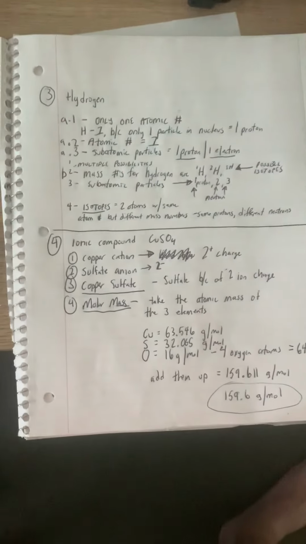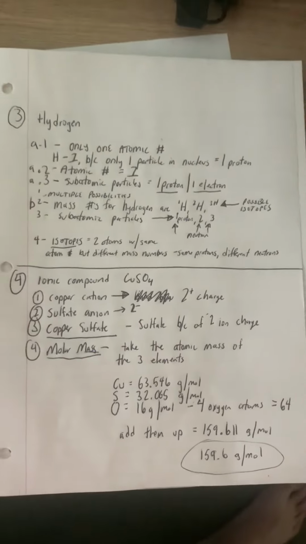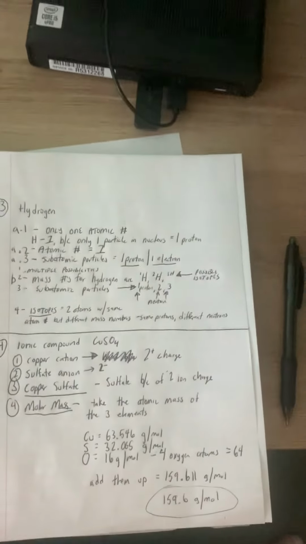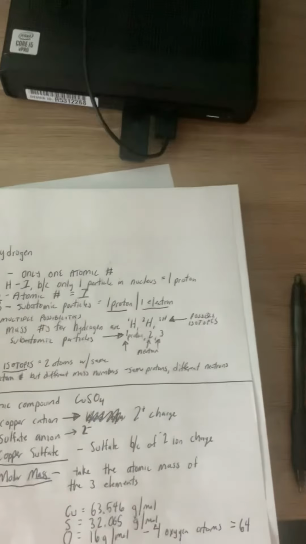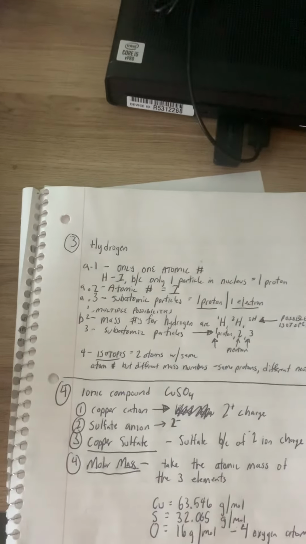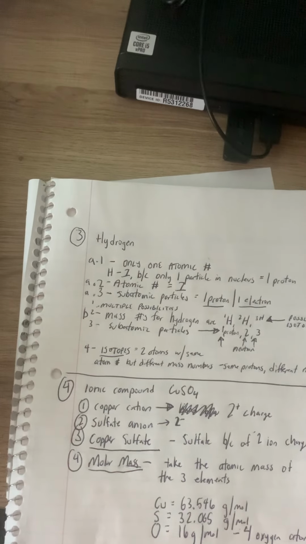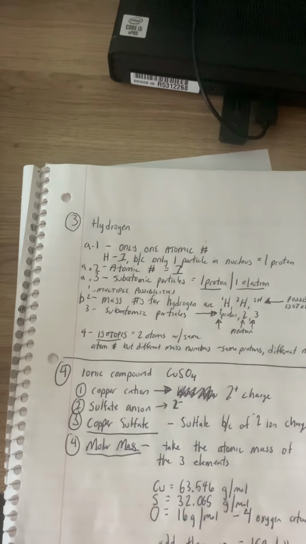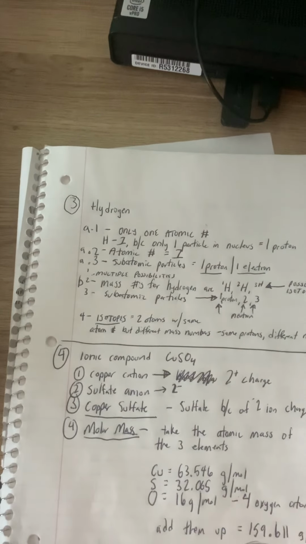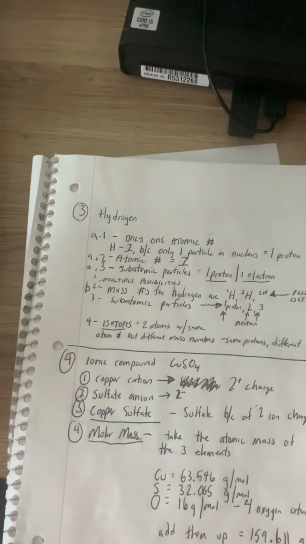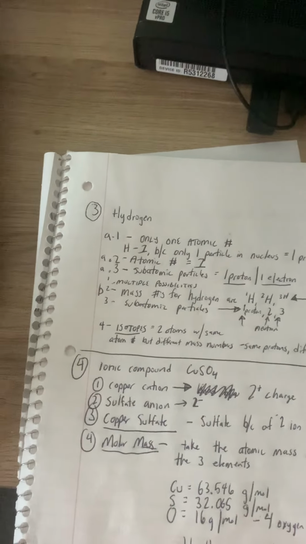And then we're going to go to number 4, the ionic compound CuSO4, copper sulfate. And what is the cation of this compound? And that is the copper cation with a 2+ charge. And then the anion at the end there is the sulfate anion, which has a 2 negative charge. The name of this compound is copper sulfate. Sulfate because it has a negative 2 ion charge.